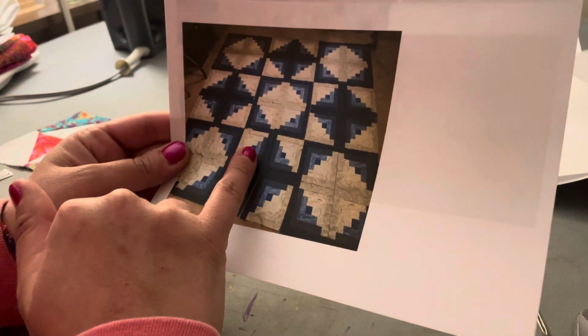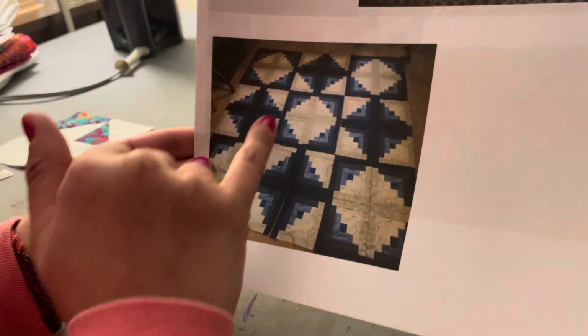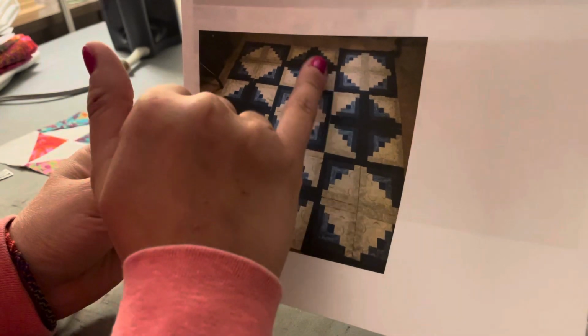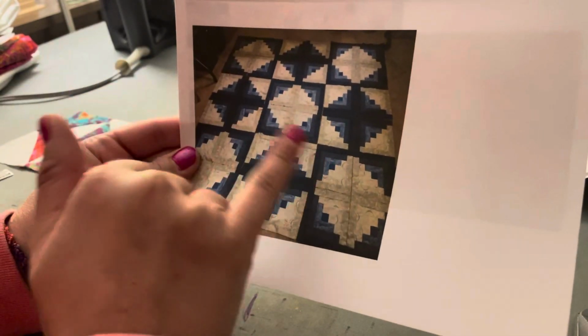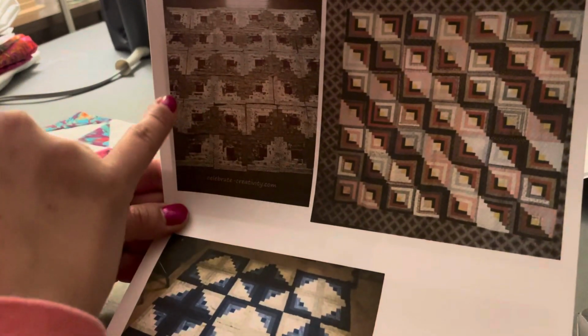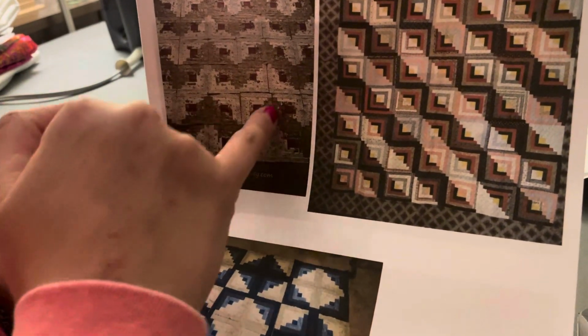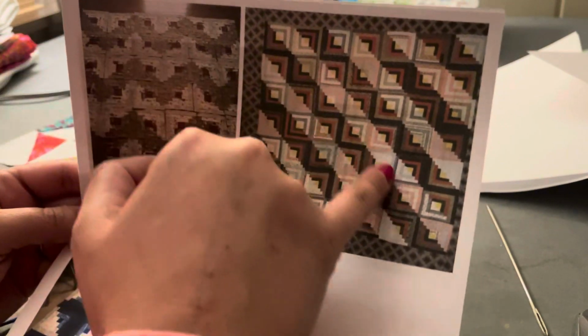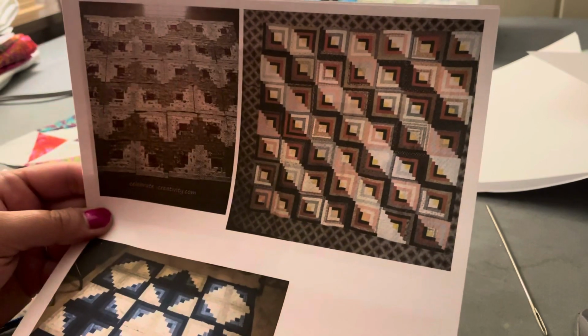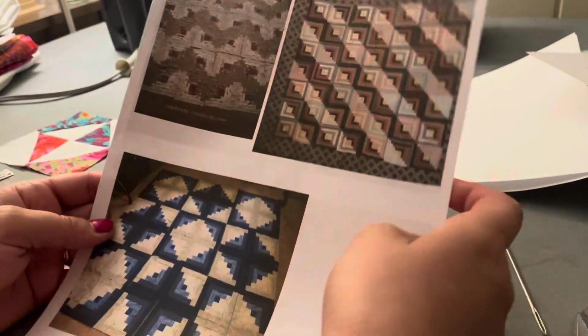This is the same block, but it's just put together in a different way to create this secondary and tertiary pattern. And then here's some other examples. This was put in a way to where it made a zigzag. This is put in a way that it makes zigzags, or I'm sorry, diagonals.